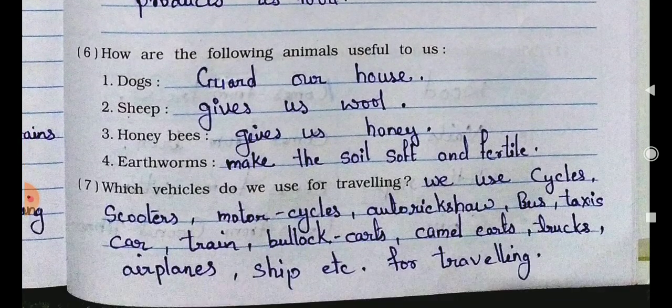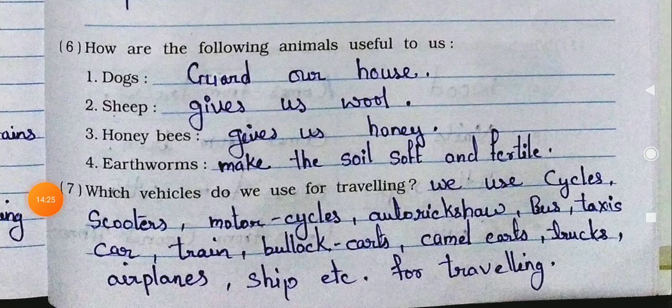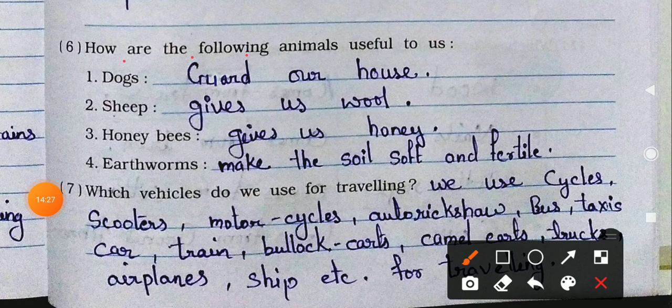Now see question number 6. How are the following animals useful to us? Dog guards our house. Sheep give us wool. Honeybee gives us honey. And earthworm makes the soil soft and fertile. It's very useful.